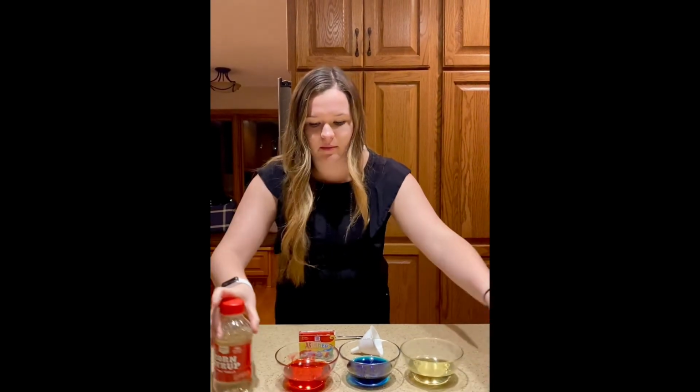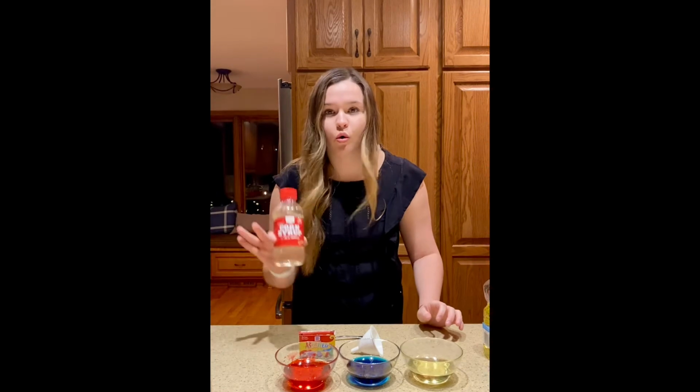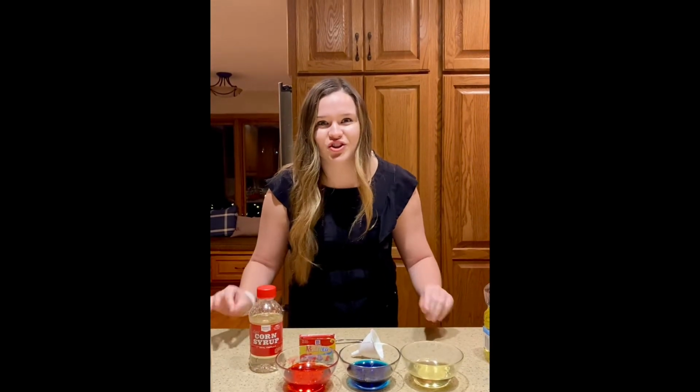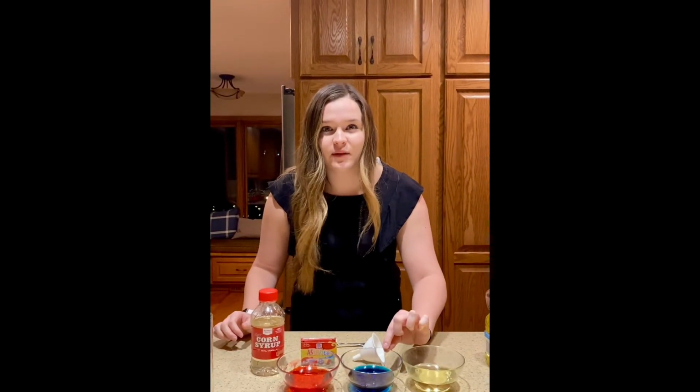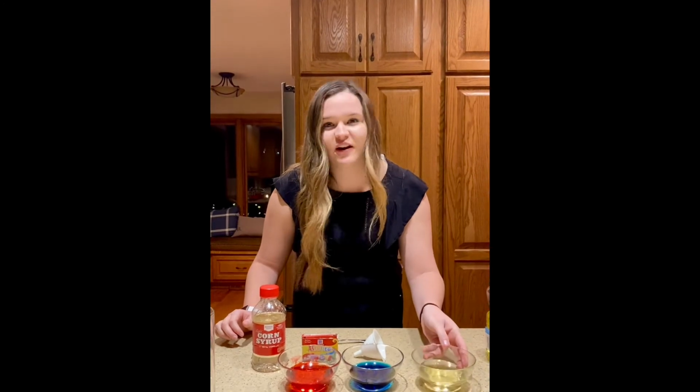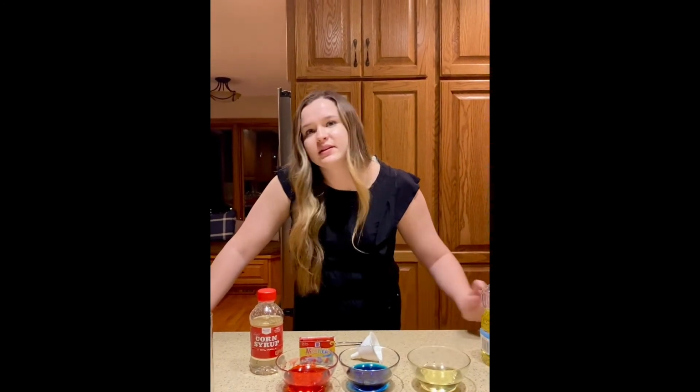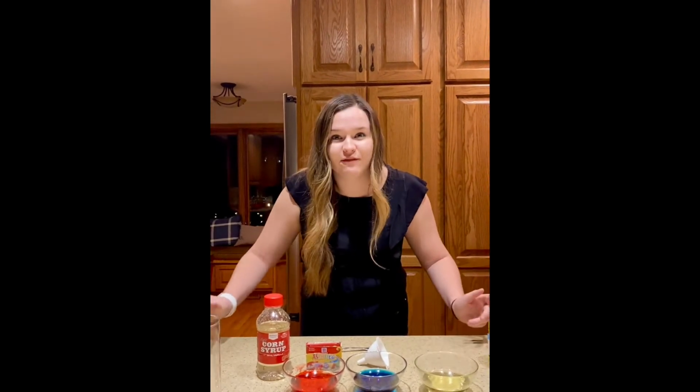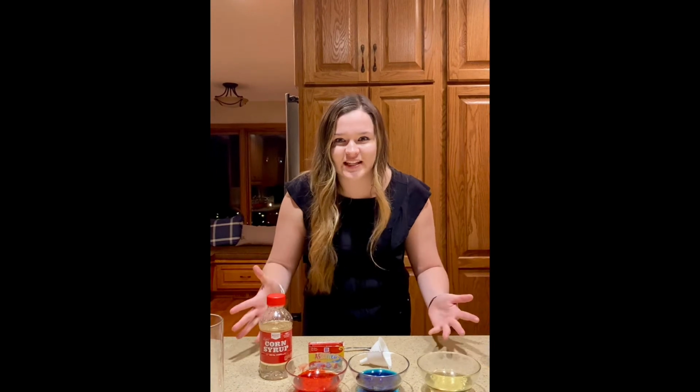So for example, I have corn syrup and I dyed it red just to help us see. Water that I dyed blue, and then vegetable oil. I just left its color. These are 3 liquids. I used half a cup of each, so they're the same amount, the same volume, but they all have a different density.